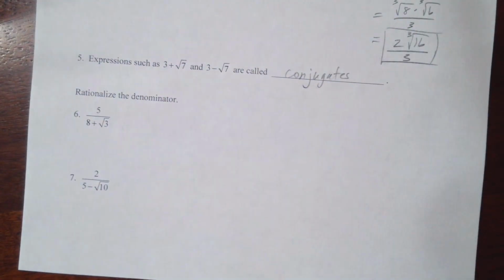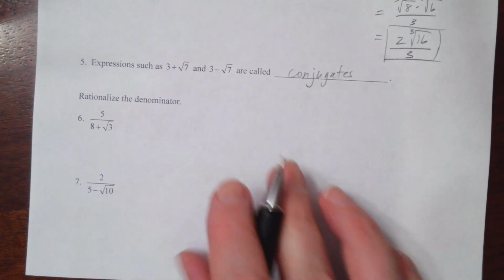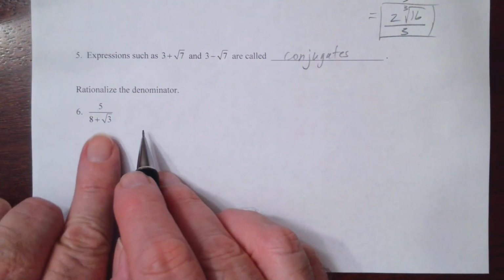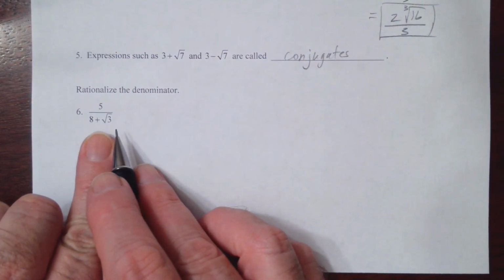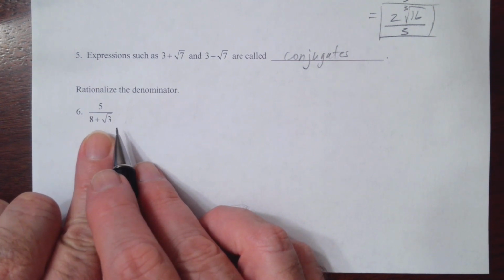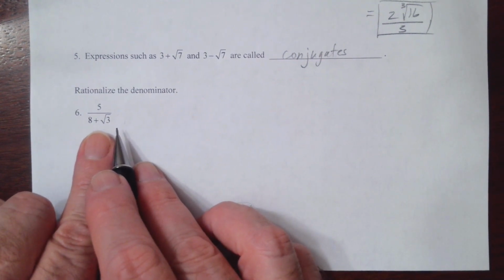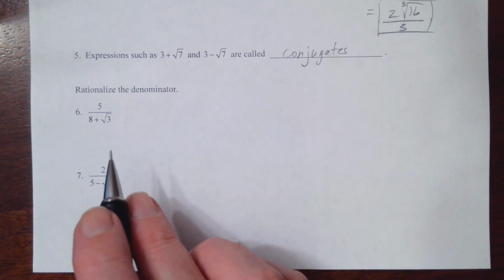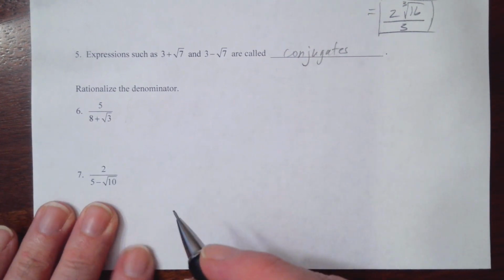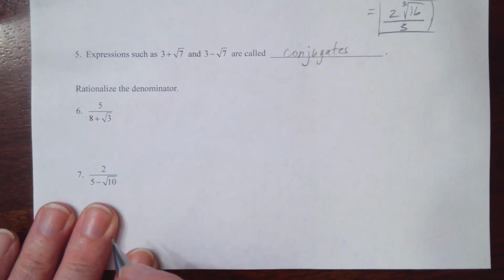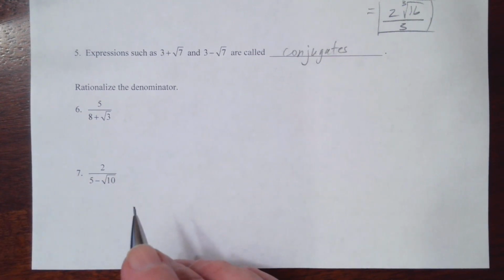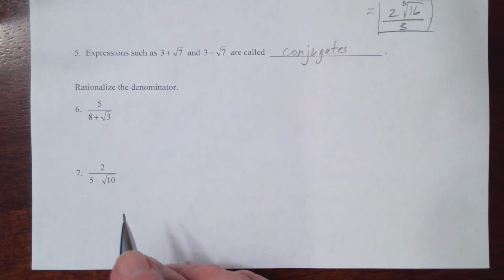Now, when we were in the last section, we learned that when we multiplied conjugates like this, we ended up getting rid of the radical just because of the fact that they're conjugates. Basically, the inner and outer products are going to add up to 0.